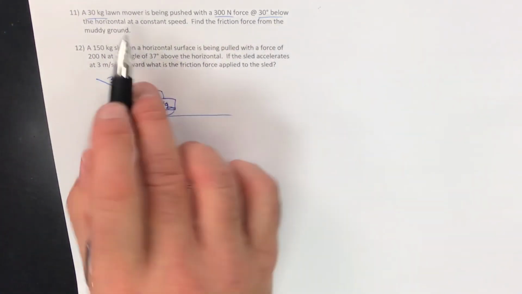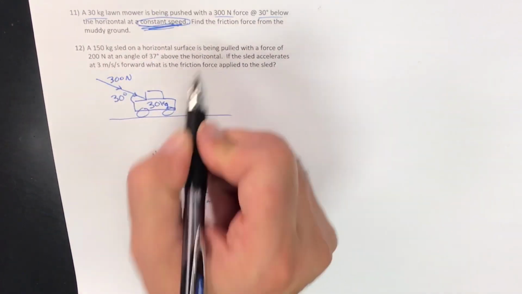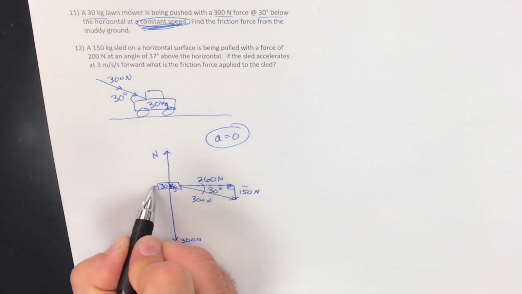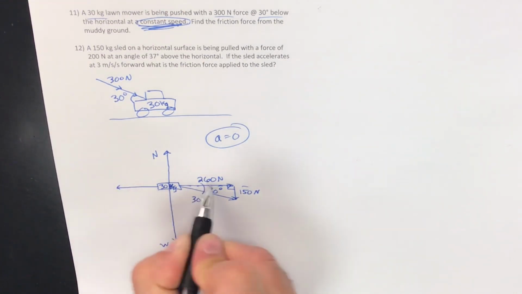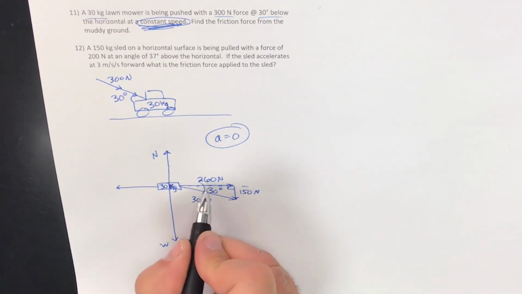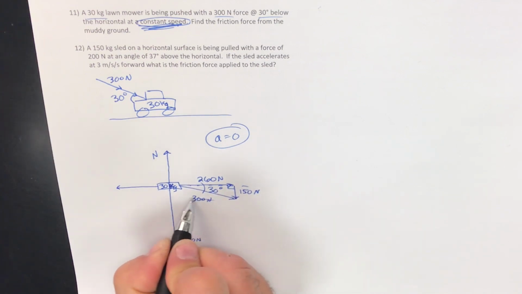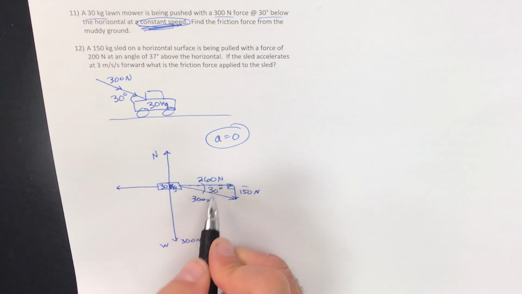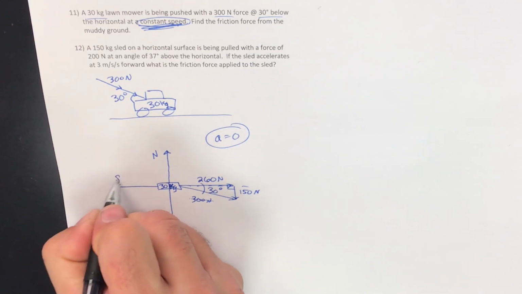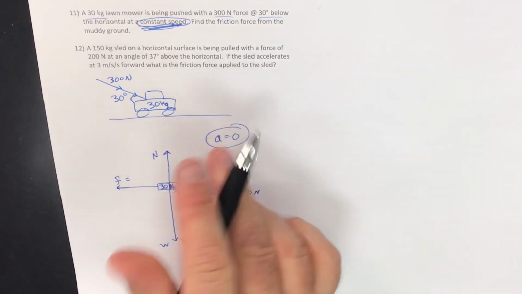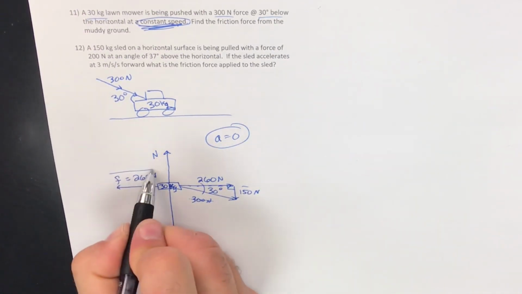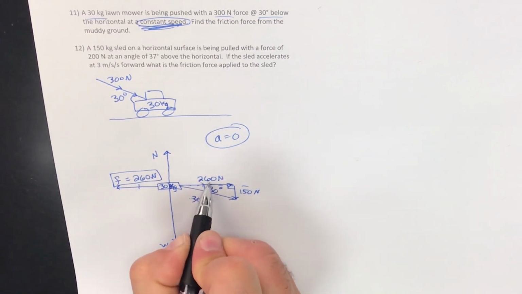The question says constant speed. Watch for that. That means acceleration is 0, and therefore the horizontal force back here would balance the horizontal force in the forward direction. Once you have the 260 and the 150, these components act as replacements. You can lightly cross out the 300 to remind yourself that instead of the 300, I'm dealing with the 260 and the 150. So the backward force, the friction force, though not technically a surface friction force because it's muddy ground and it's sinking in, is 260 newtons in that direction. So that is one answer right there.